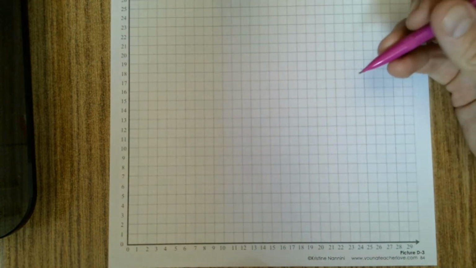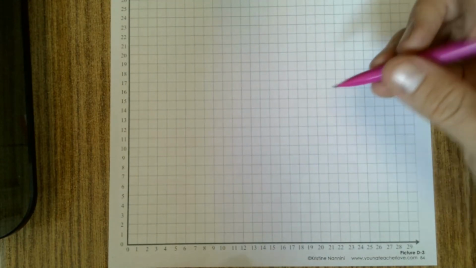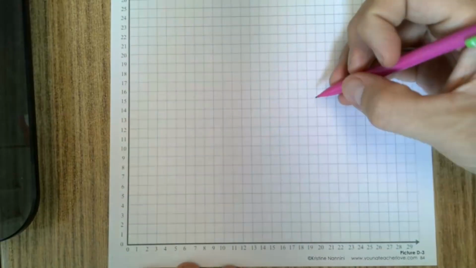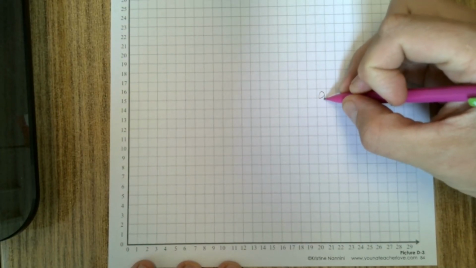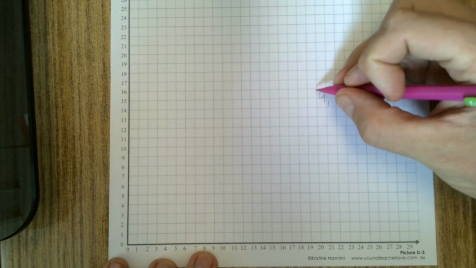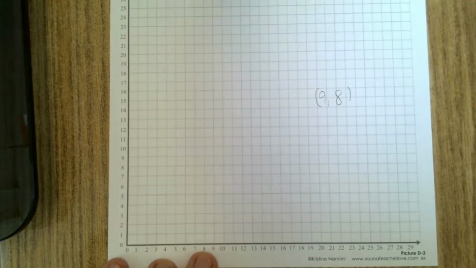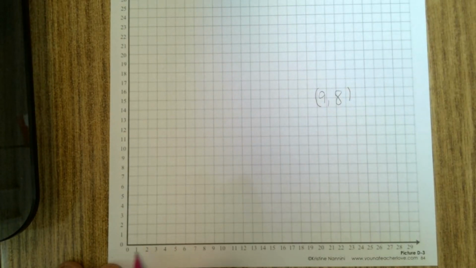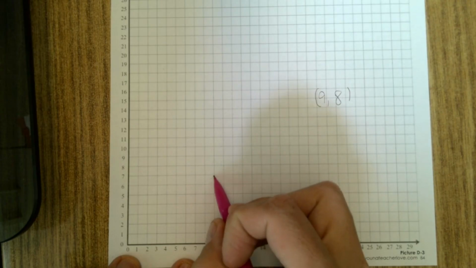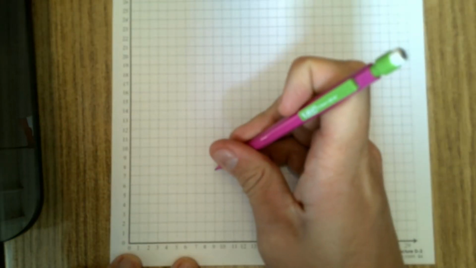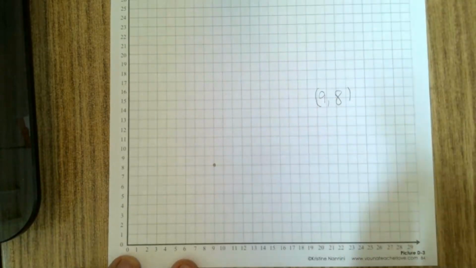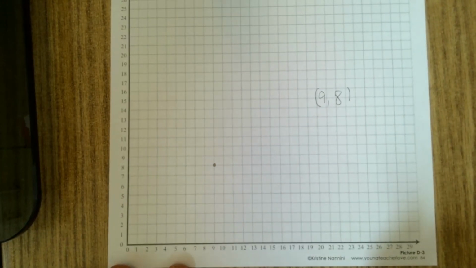So I'm just going to give some points right here, and let's go plot them real quick. Let's do 9, 8 first. There it is, right there. So we're going to travel through the hallway, or on the x-axis, to 9. We're going to travel up here to 8. Okay, so we're going to stop right here. That's our first point.